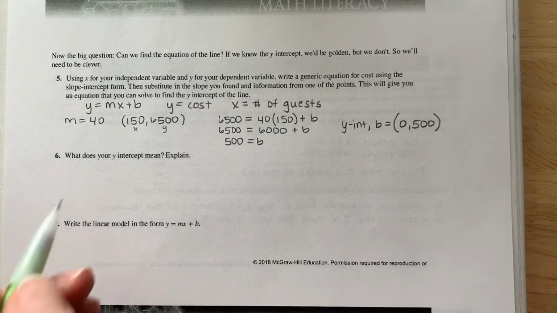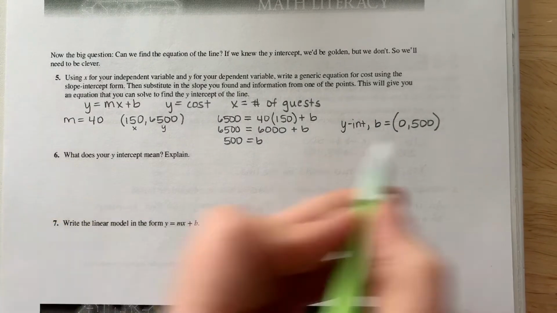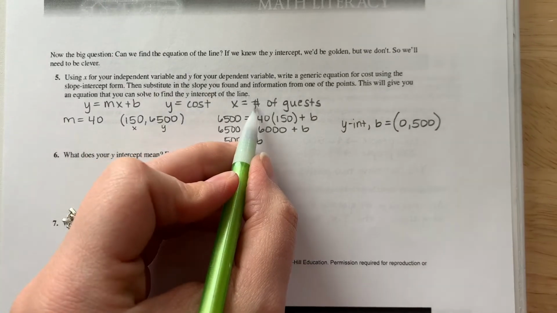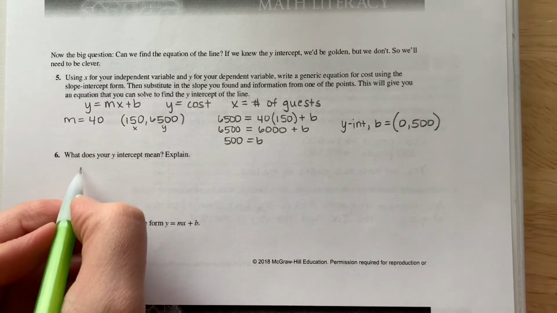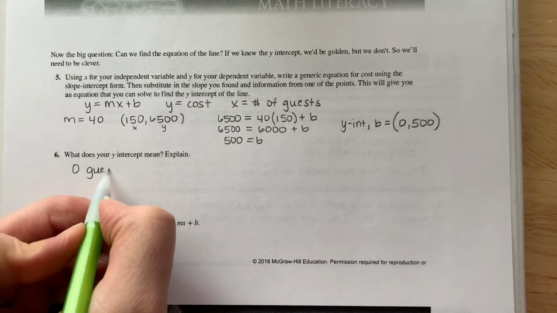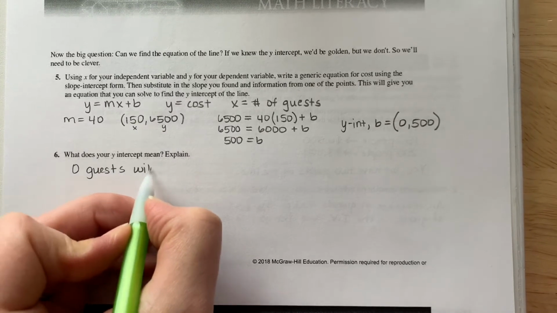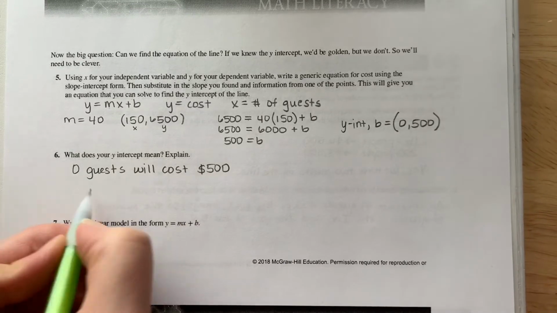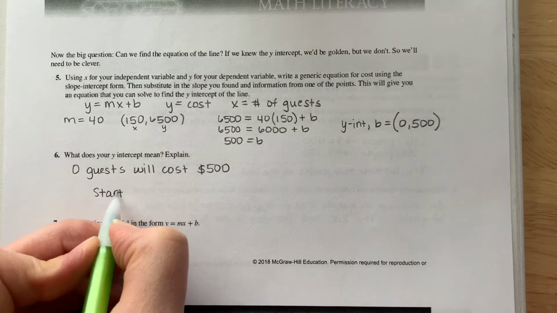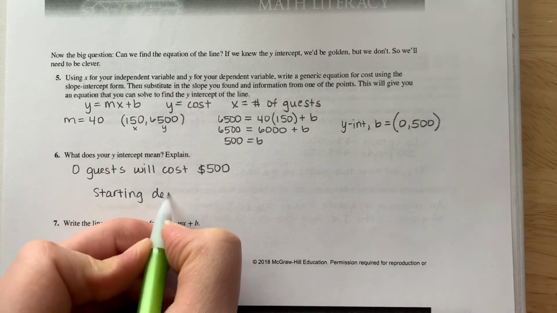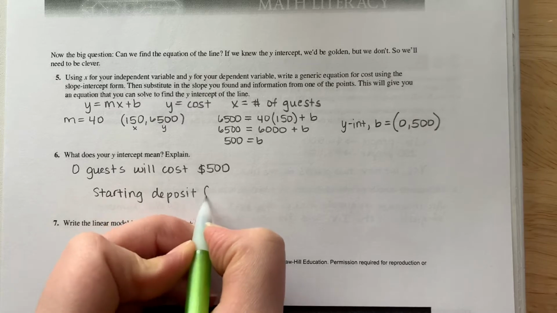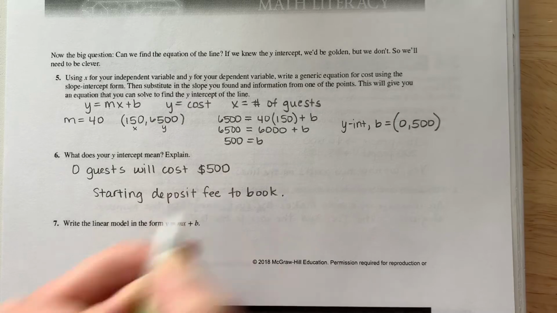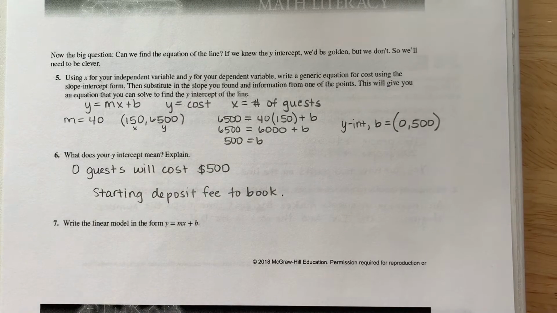Okay. What does your y-intercept mean? Well, I hope it helps that I wrote it as an ordered pair because remember, x is the number of guests and y is the cost. So this means that 0 guests, because my x value is 0, will cost $500. This might be the starting deposit fee. Generally, they don't let you rent the room unless you put some sort of deposit down.